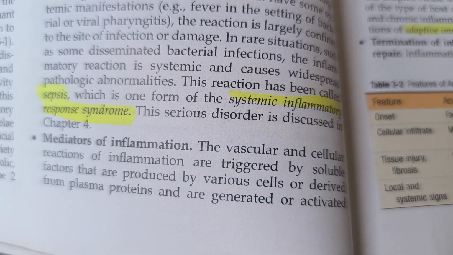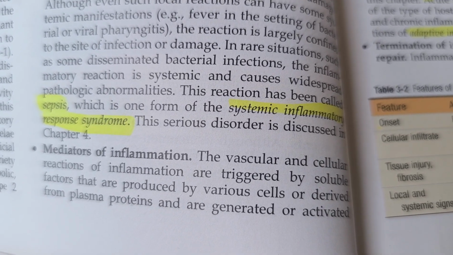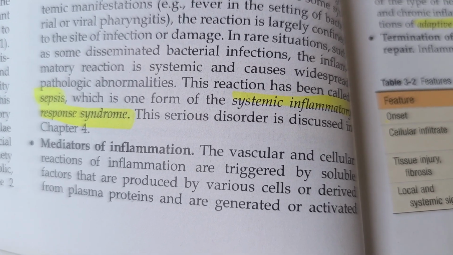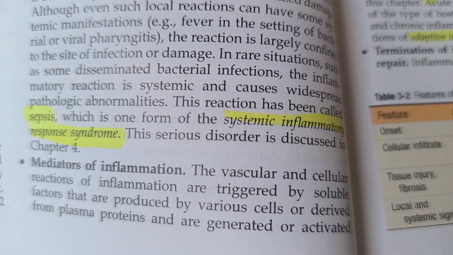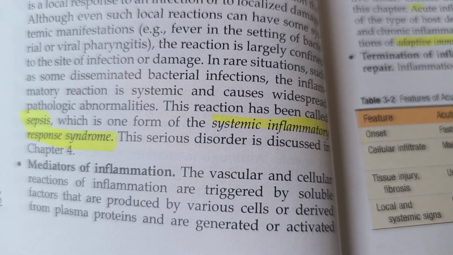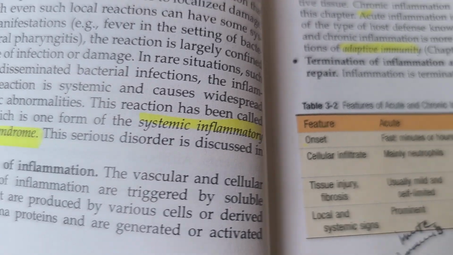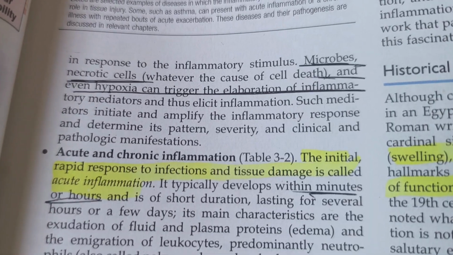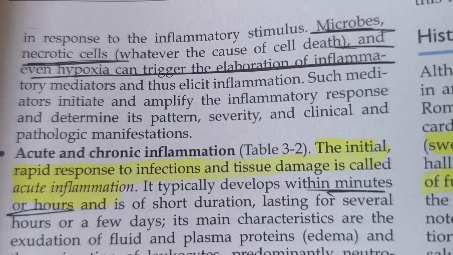Mediators of inflammation. The vascular and cellular reactions of inflammation are triggered by soluble factors that are produced by various cells or derived from plasma proteins, and are generated or activated in response to the inflammatory stimulus.